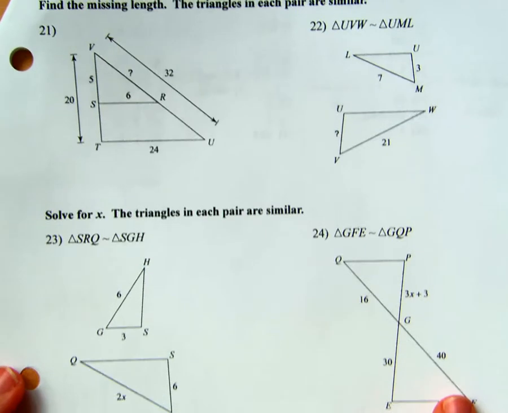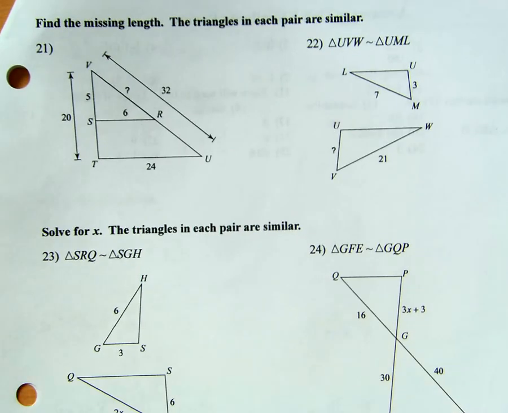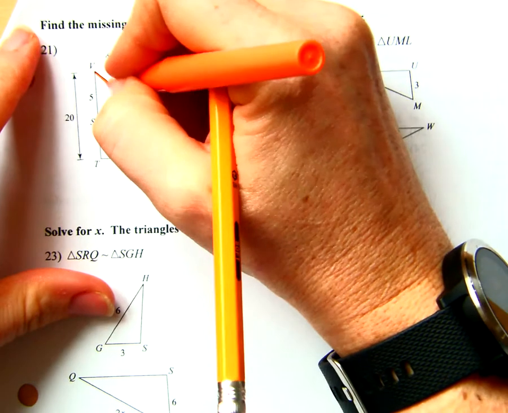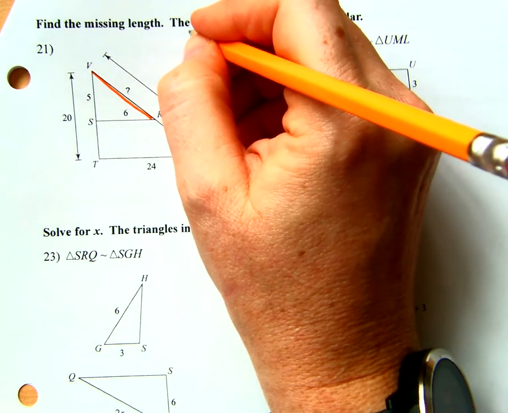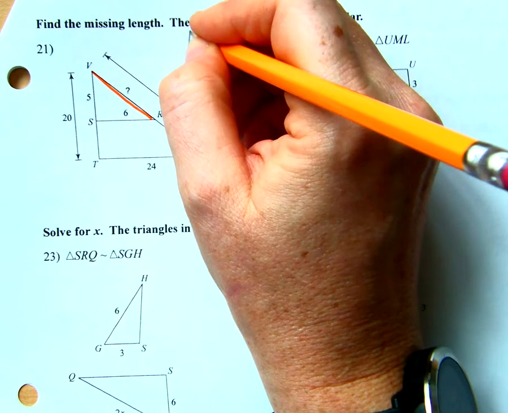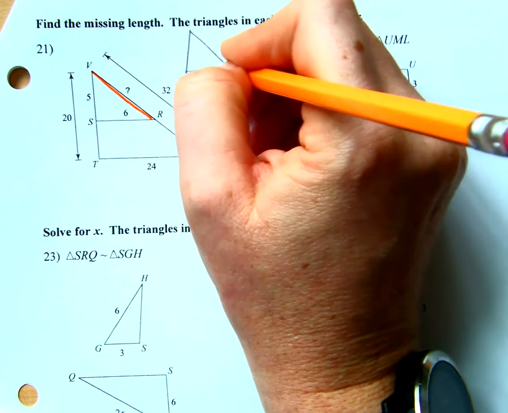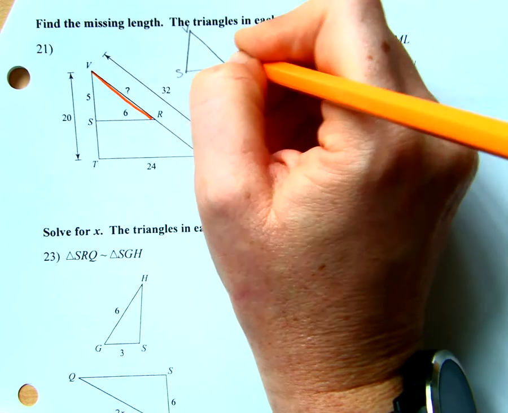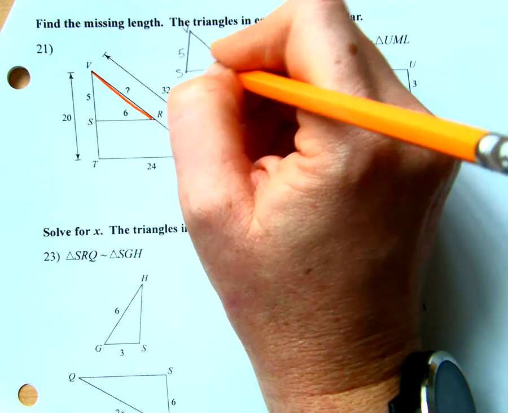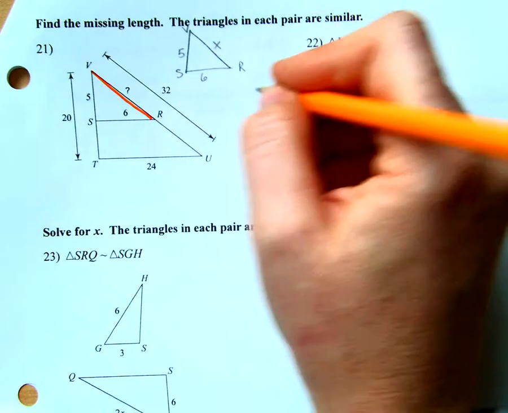Number 21 says find the missing length. Here's my missing length right here. Okay, so we have a big triangle and we have a small triangle. My small triangle is VSR, and so we have 5, 6, and something I don't know.